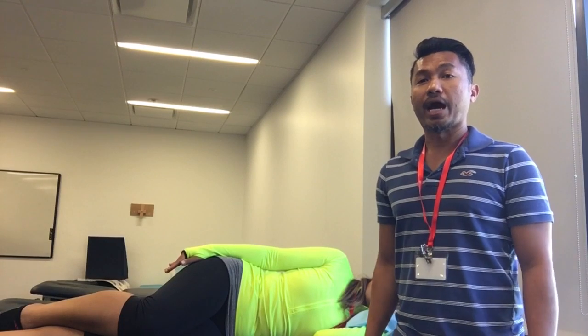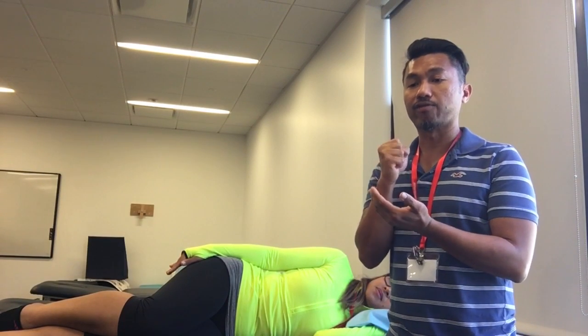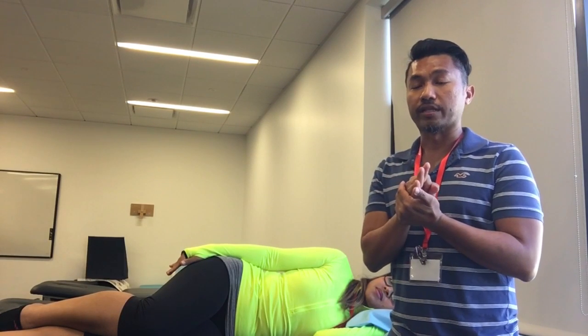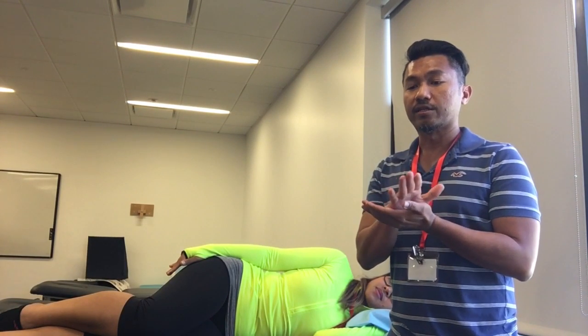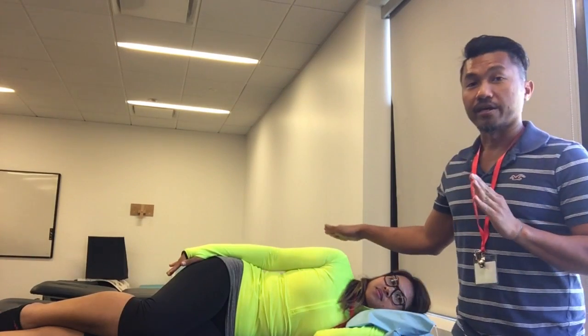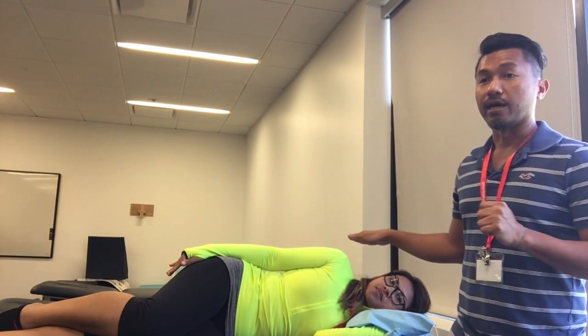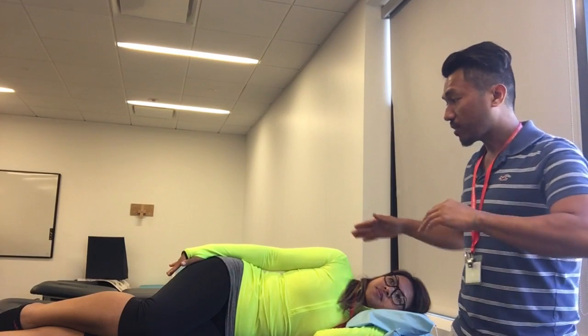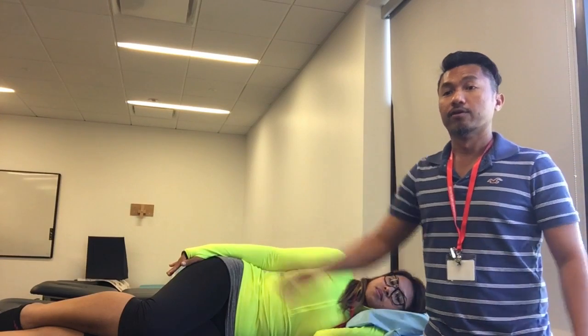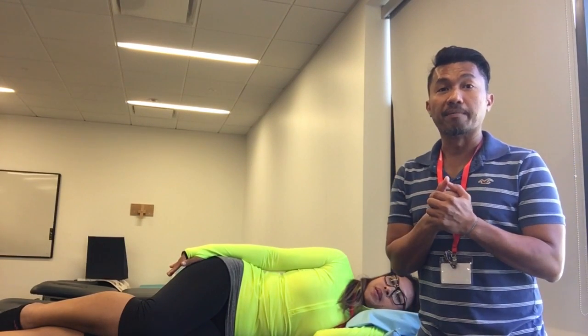For this next video, I will be showing how a manual muscle test grade of 2, 1, and 0 looks like. All of these muscle grades are done in a gravity-minimized position. So Sarah here will be in a side-lying position, and the movement of her arm will be horizontal to the ground.